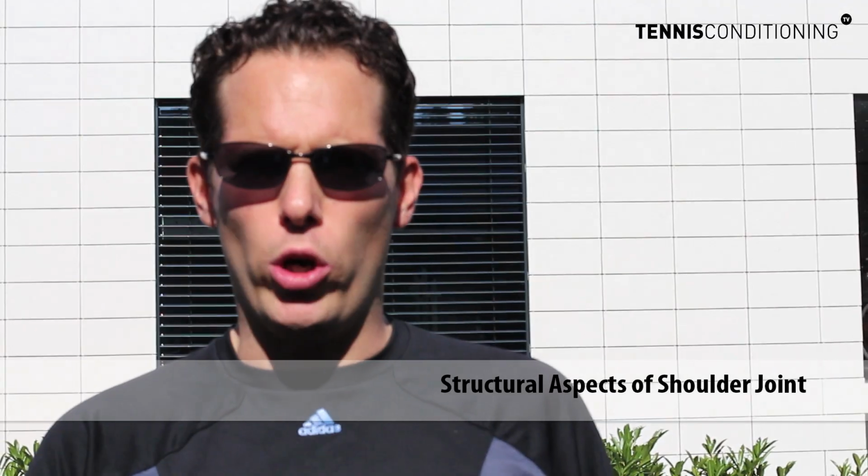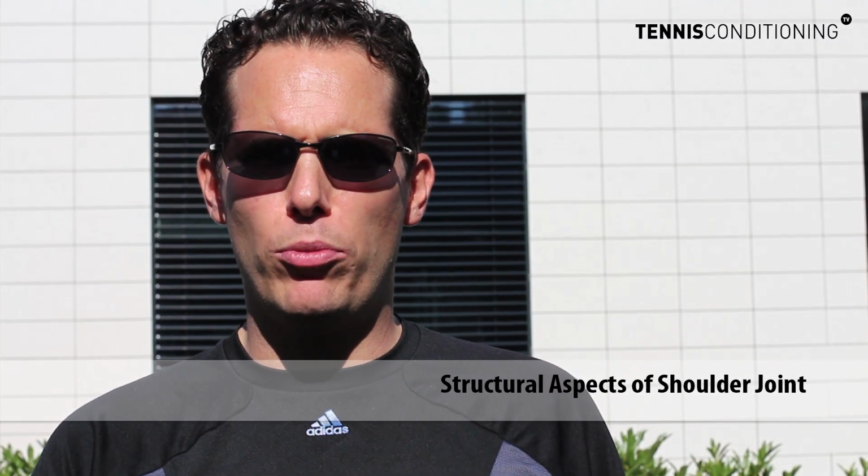The shoulder joint, also called glenohumeral joint, is a multi-axial ball and socket joint, also referred to as diarthrodial joint, that has the greatest movement capabilities of all joints in the body. Because of its superior movement capabilities, it lacks stability. Stability is sacrificed to enhance mobility.